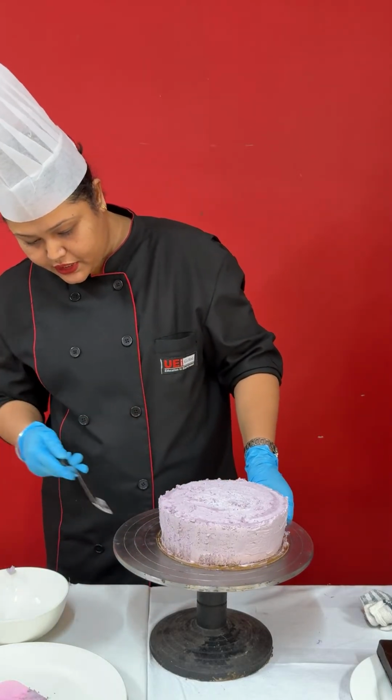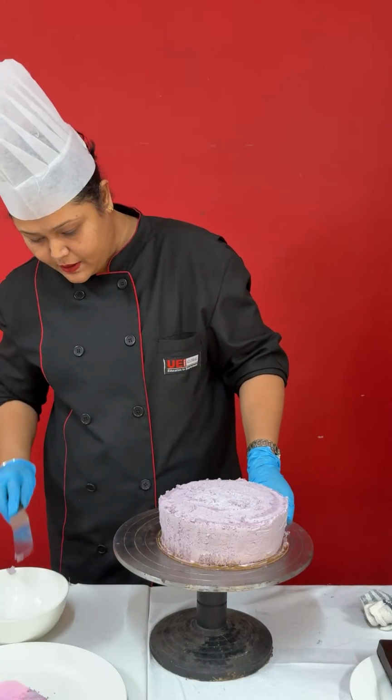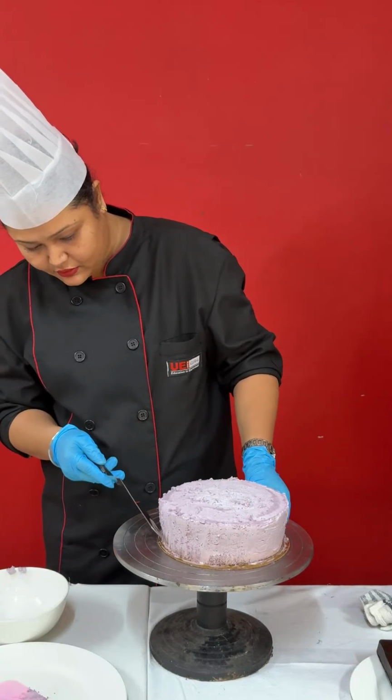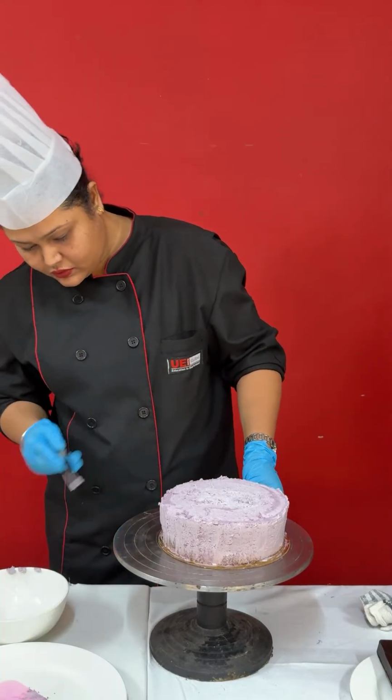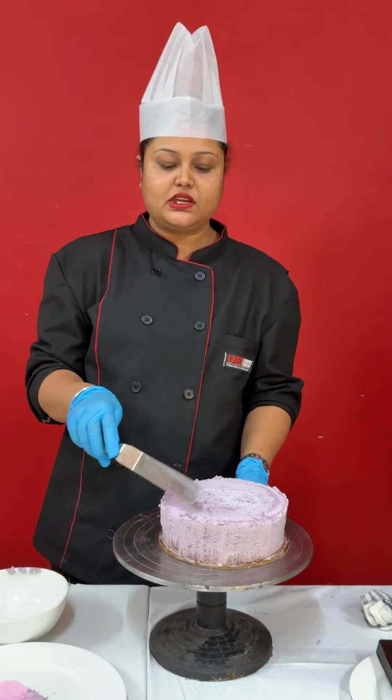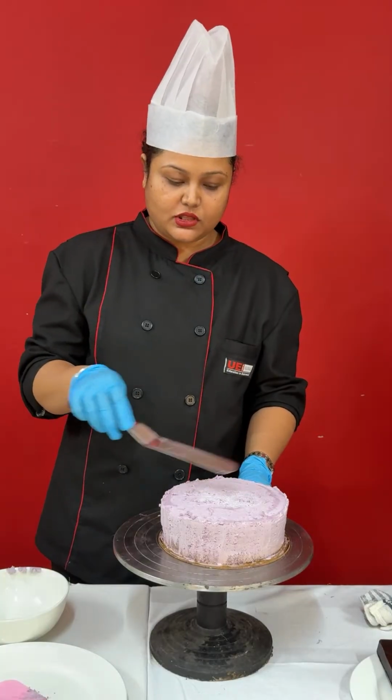Every time you are doing it, you need to clean your palette knife. Don't worry if anything is coming up on the surface of the cake.